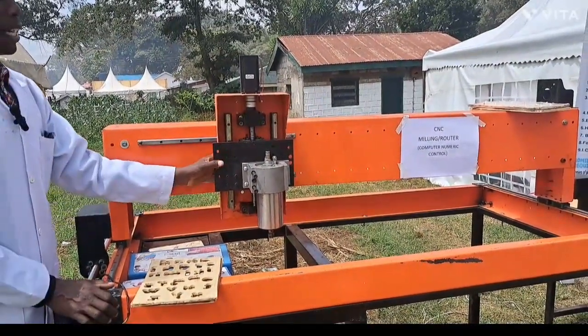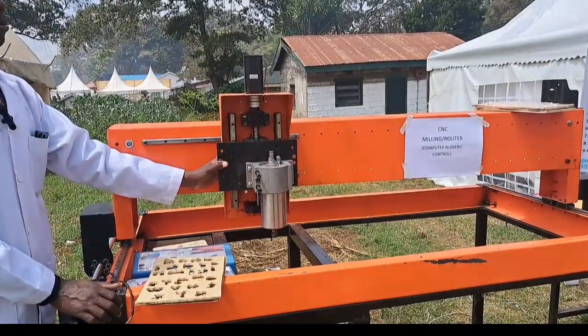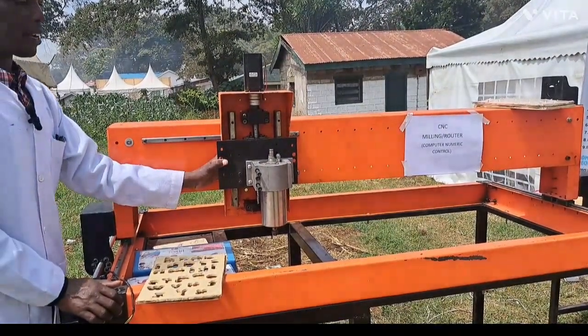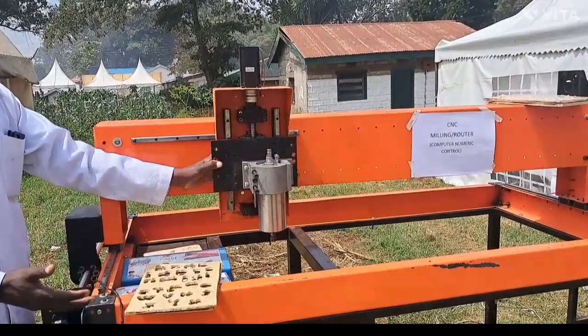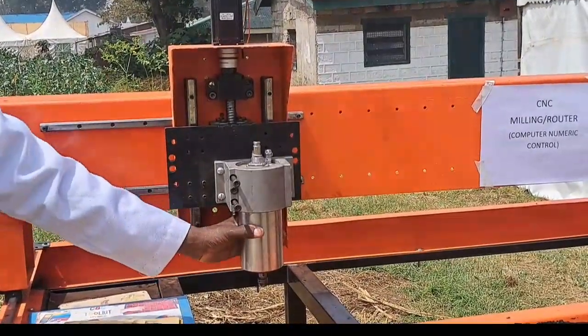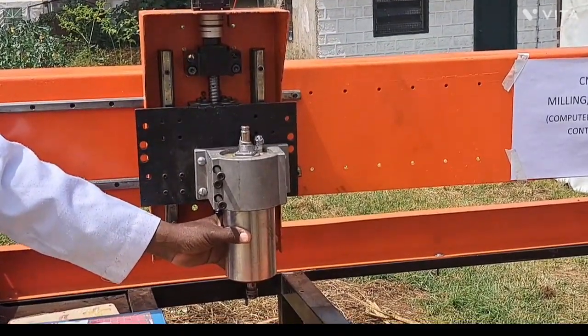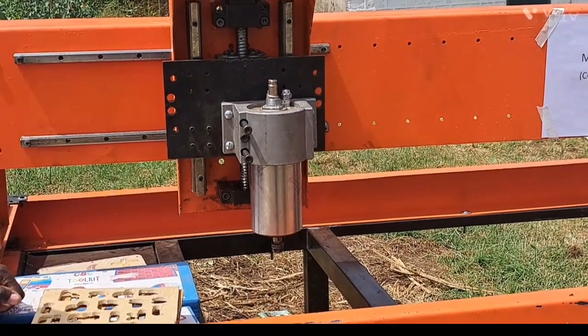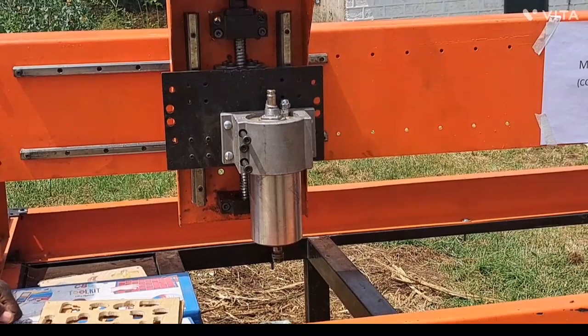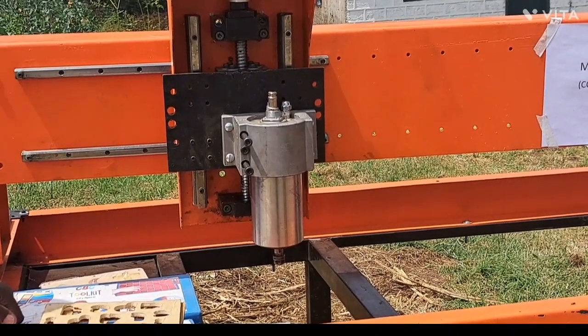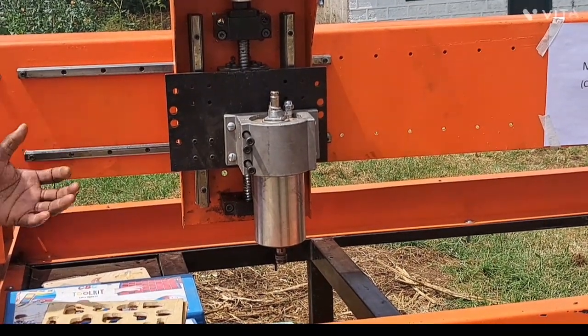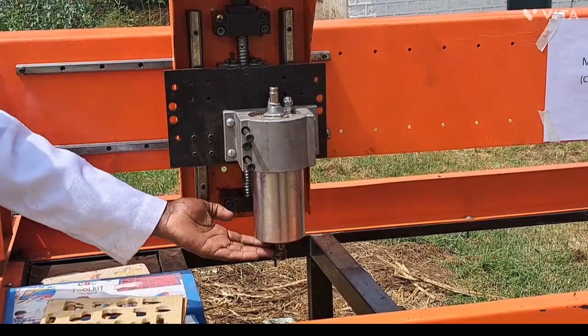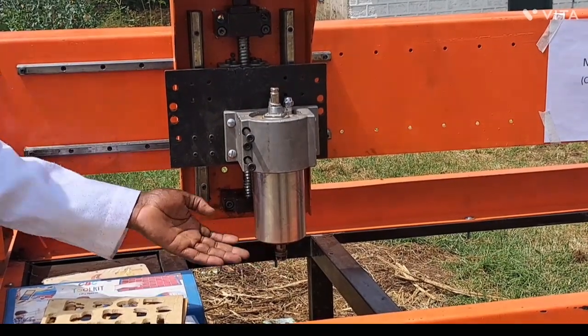So the moving part which is responsible for making writings or carving on wood is this part. This is the head, which has to be moved in all those directions in order to make a drawing or a curve, or to mill a metal to make a mold from a metal. So this is the part which is most responsible for that.